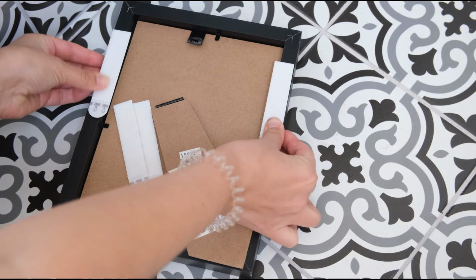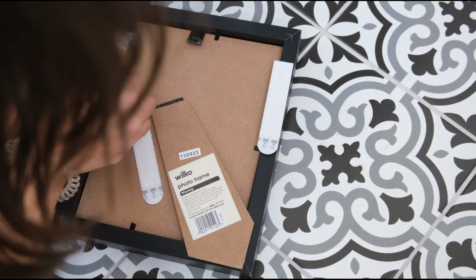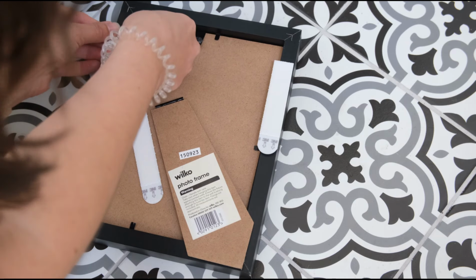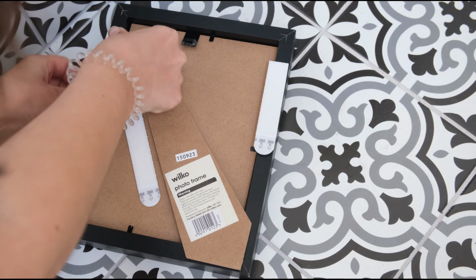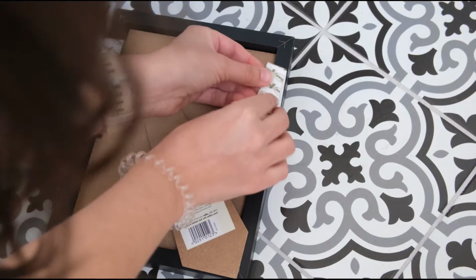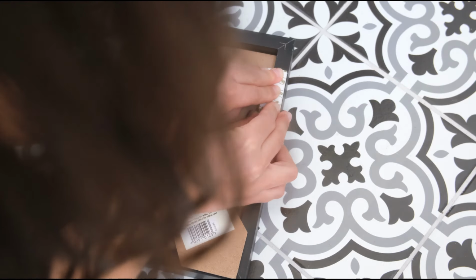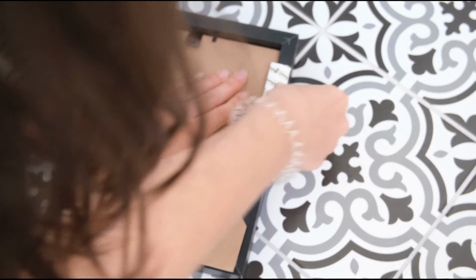Make sure these have adhered really well and are secure in place. Then place another command strip over the top of this, making sure that the Velcros lock into place together. Now don't remove the backing sticky strip just yet, and repeat on the opposite side so that you have two complete pairs of the command strip.